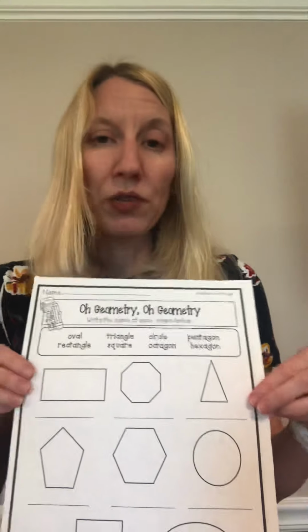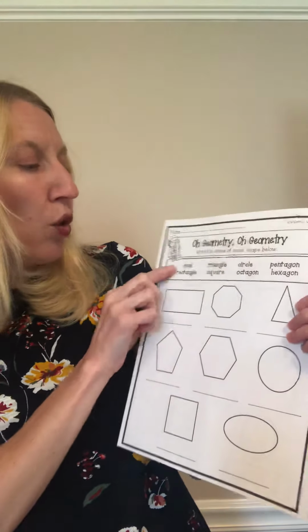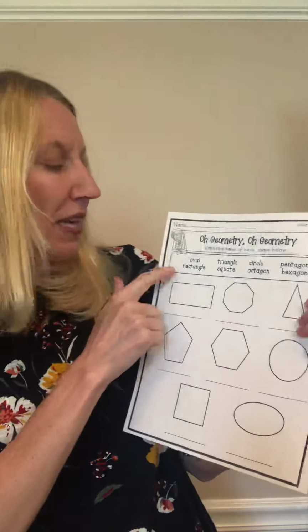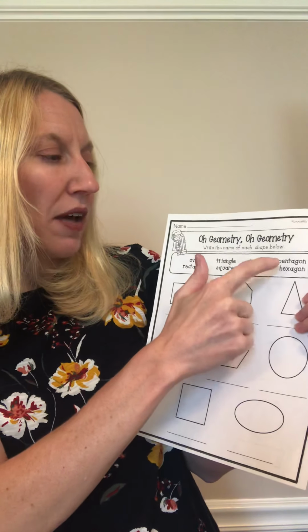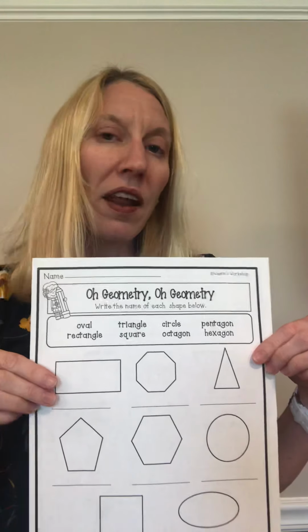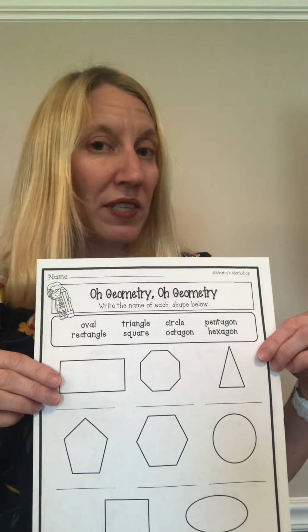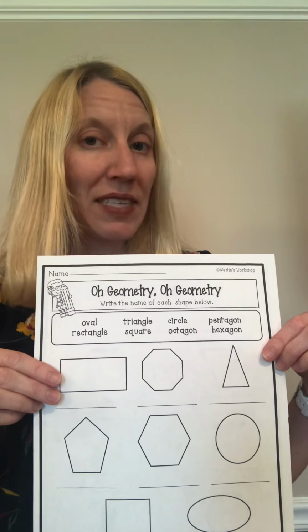And then we also have this paper in your packet. It says O Geometry, and it has the different plane shapes. Oval, we haven't talked about that a lot, but you probably might already know what an oval is. Rectangle, triangle, square, circle, octagon, hexagon, pentagon. Now that word octagon, I don't really want to give you the answer, but think of an octopus. How many legs does an octopus have? And if you know what oct means, you can count how many sides it has as well. So those are the plane shapes.